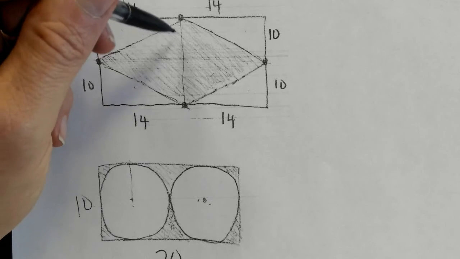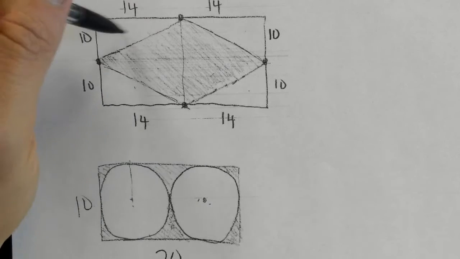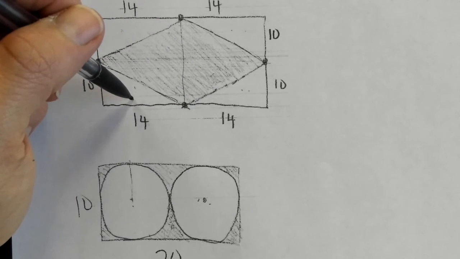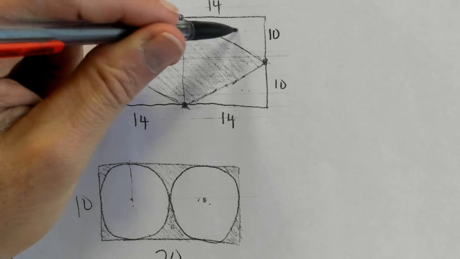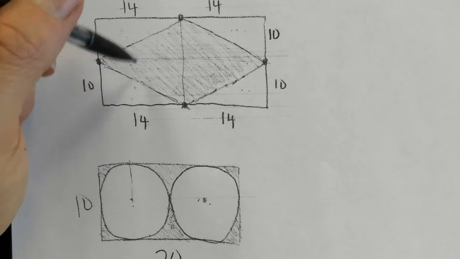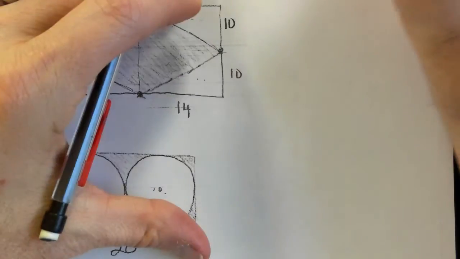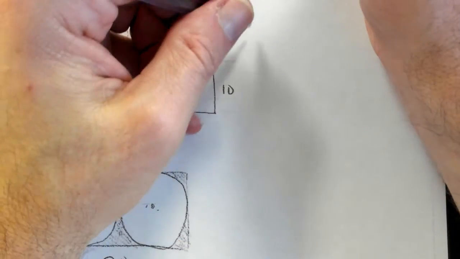All right, so how are we going to find the area of the shaded region? Now you could find the area of the whole thing and subtract off these 4 triangles. However, I would say that that's the long way of doing this one, right? Because this figure right here is a rhombus. All sides are the same length. And since we can get the diagonals, why don't we just go ahead and use the formula for area of a rhombus?